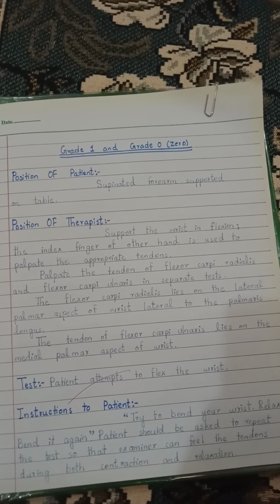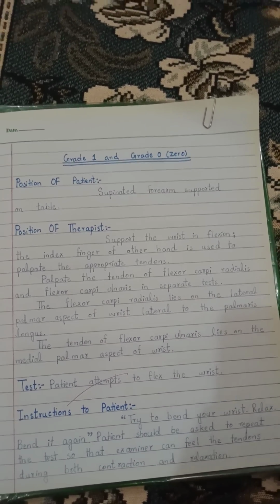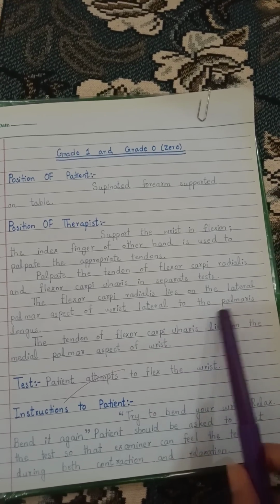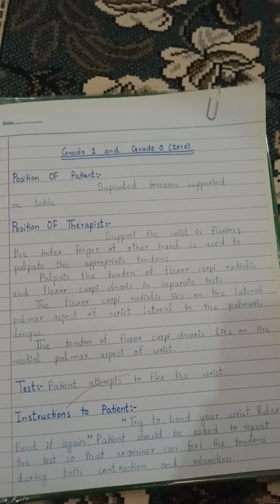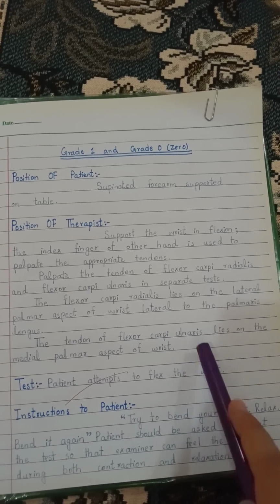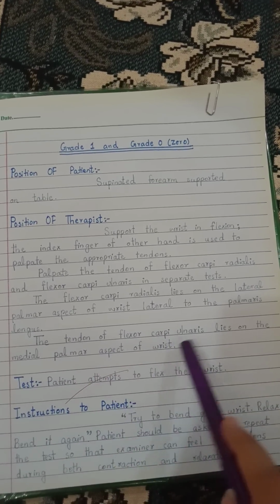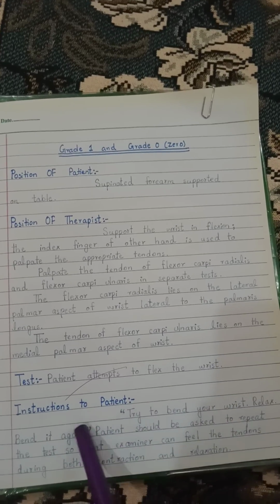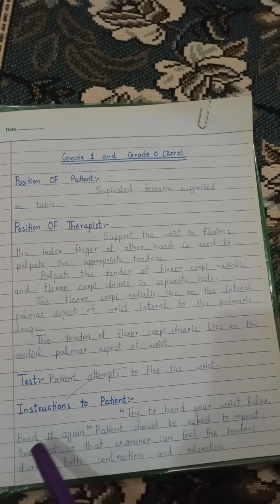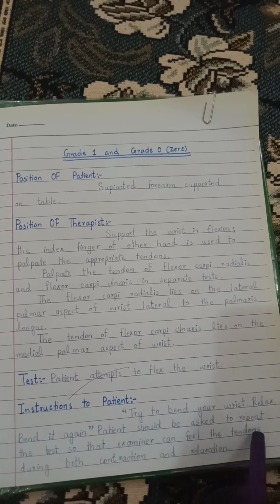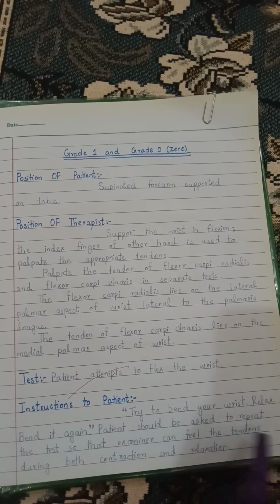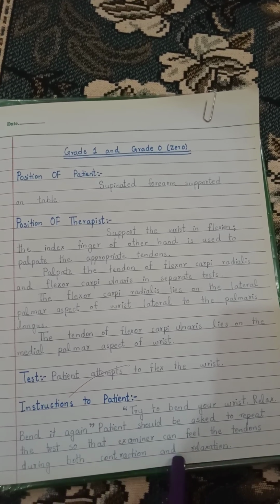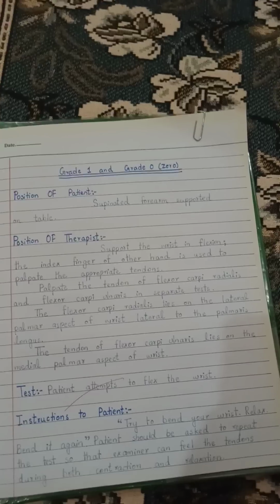The flexor carpi radialis lies on the lateral palmar aspect of the wrist, lateral to palmaris longus, and the tendon of flexor carpi ulnaris lies on the medial palmar aspect of the wrist. Test: patient attempts to flex the wrist. Instruction to patient: try to bend your wrist, relax, bend it again. Patient should be asked to repeat the test so that the examiner can feel the tendons during both contraction and relaxation.